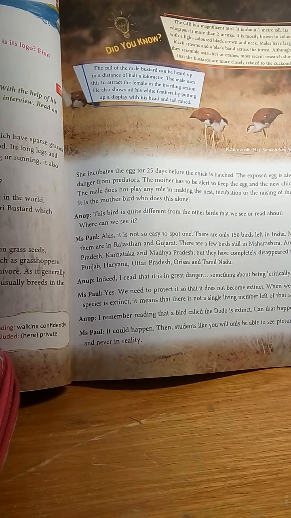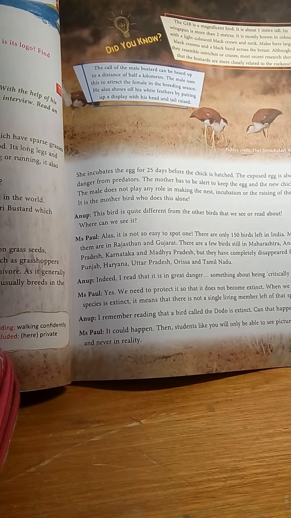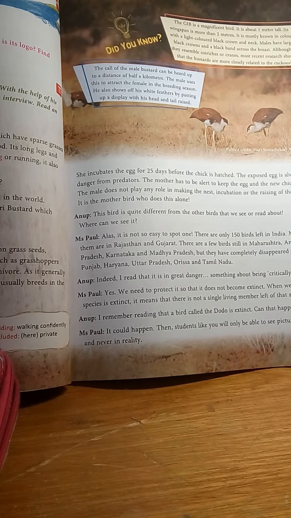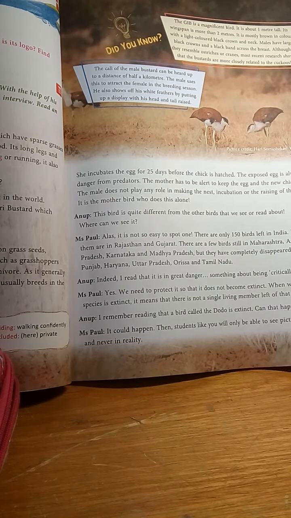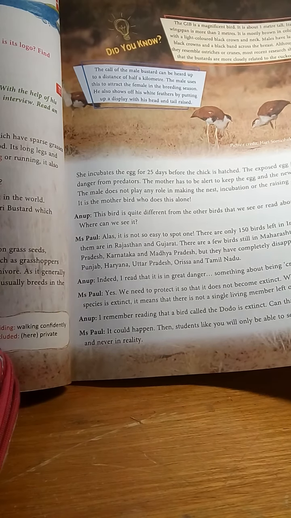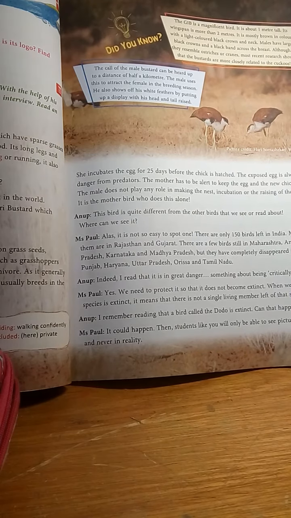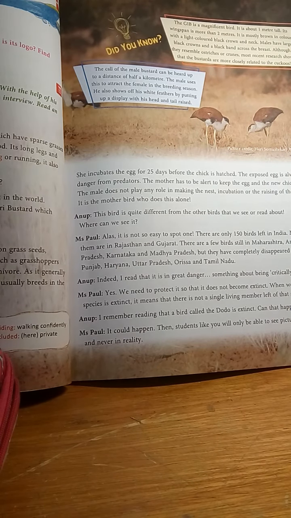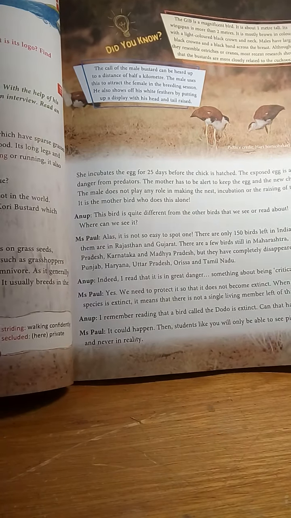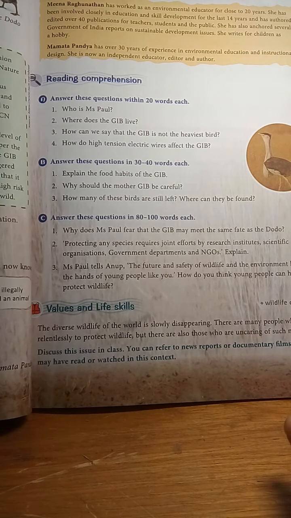If you remember, I had asked you to go through the lesson. The language is very simple. It's just a factual lesson, so you just have to remember the facts about the bird. So we will straight away go into discussing the question answers, because there is nothing to discuss as per the language of this lesson. So if we see the first questions that require 80 words to answer.